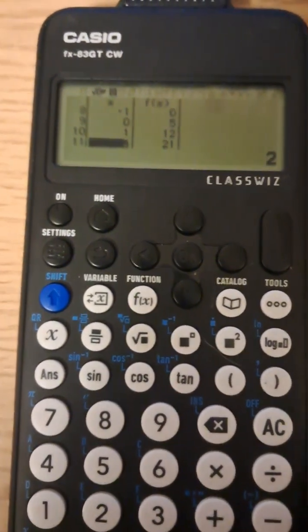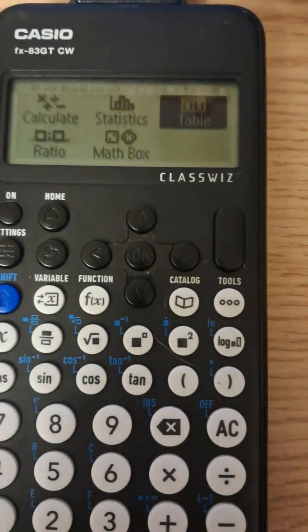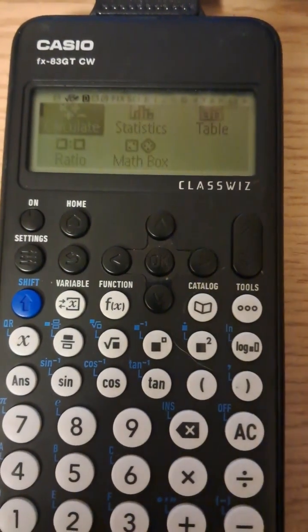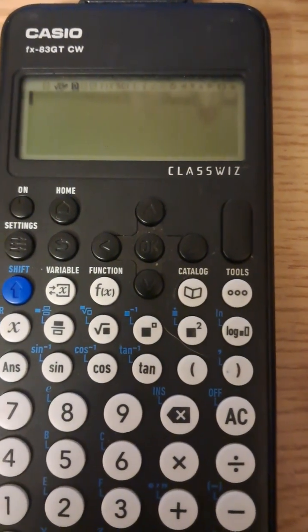To get out of it, always important, go back to the home key and just go across, choose calculate. There you are, back to your normal screen.